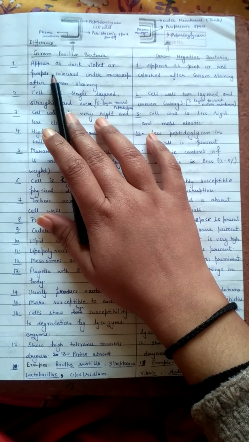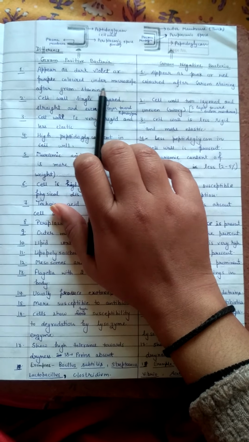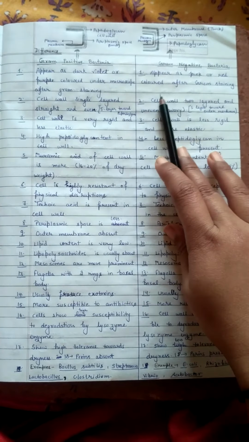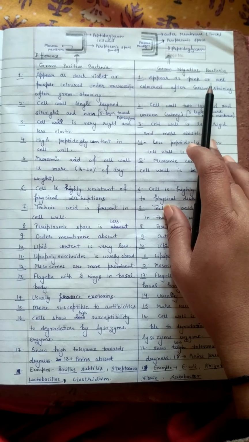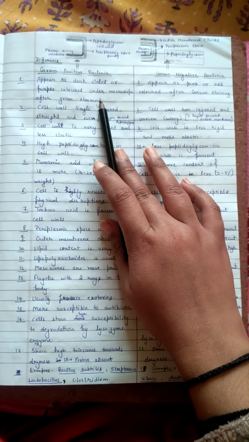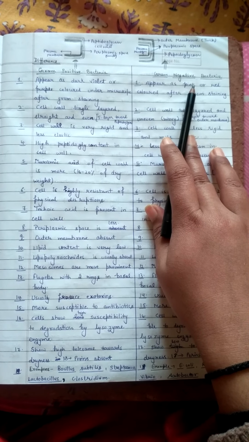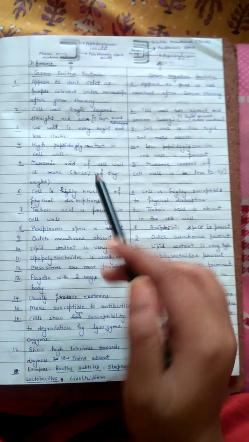Here it is right that gram positive bacteria appear as dark violet or purple color under microscope after gram staining, but gram negative bacteria appear pink or red colored after gram staining because they are stained with counter stain, that is safranin, and safranin is rejected by gram positive bacteria, but gram negative bacteria retain the safranin color, that is pink or reddish in color.